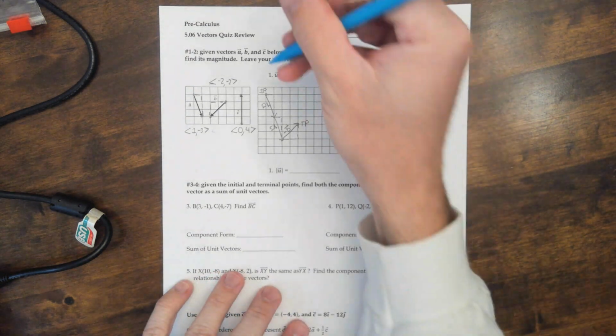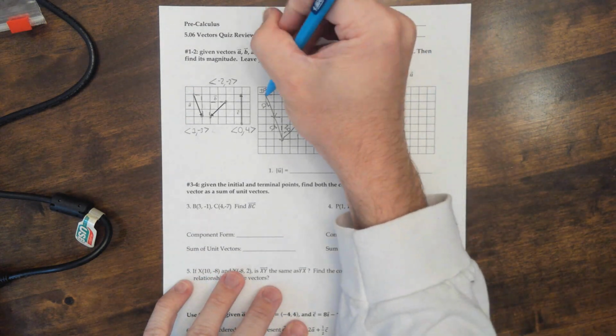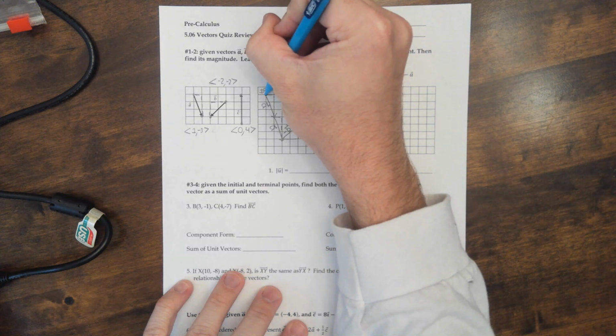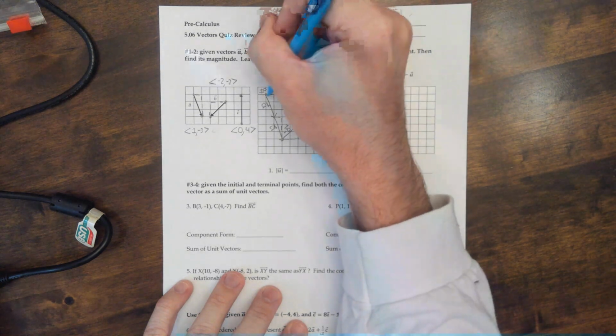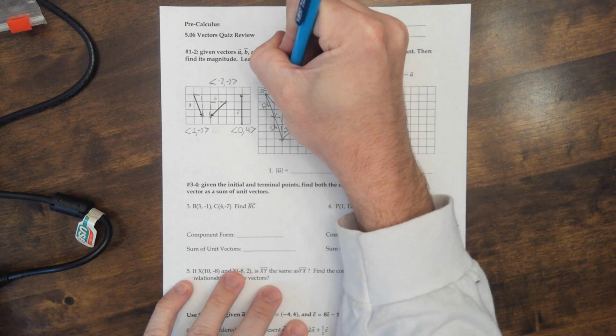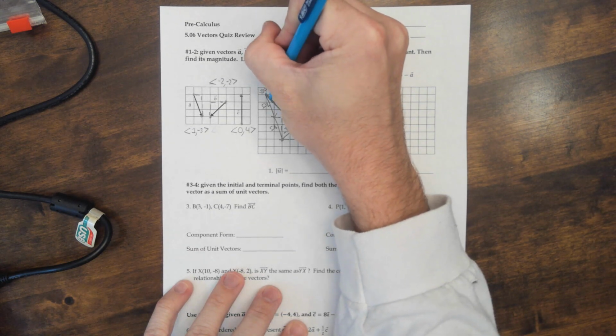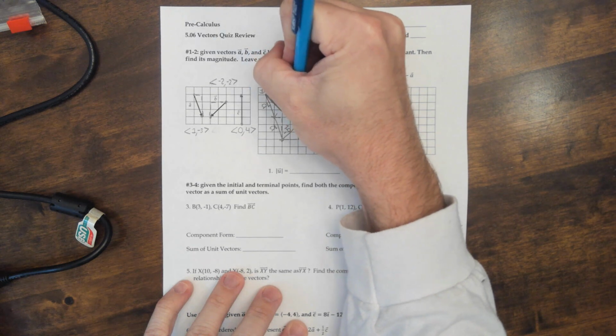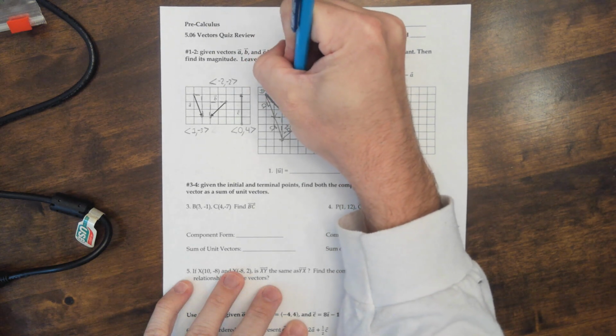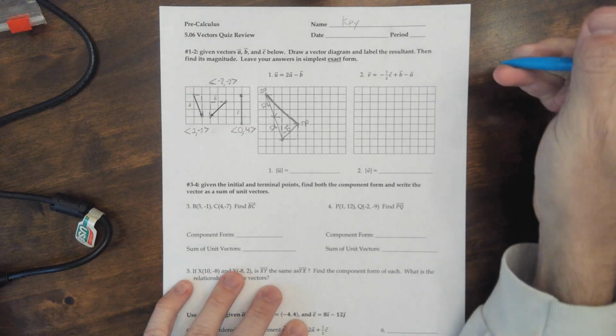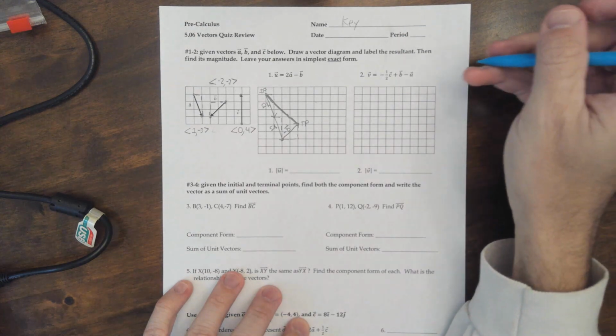And so now, how do I draw my resultant? Well, my resultant comes from the initial point of the first vector to the terminal point of the second vector. I'm going to shade that in kind of heavy for you guys, so you can see there's my resultant. It's the thick shaded line there.